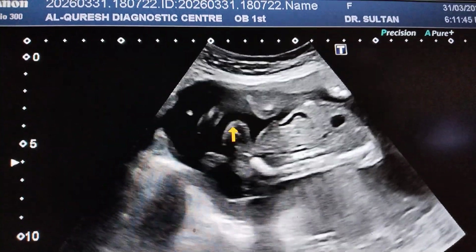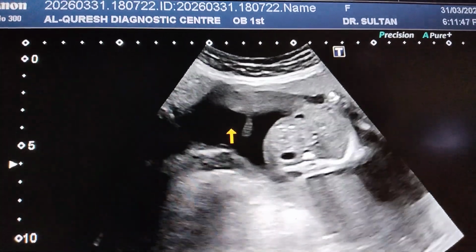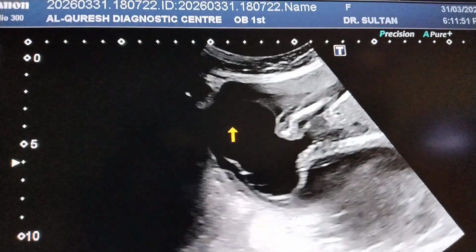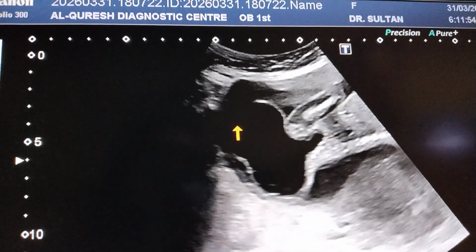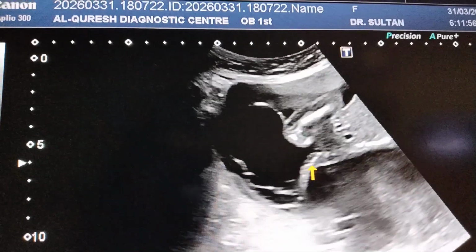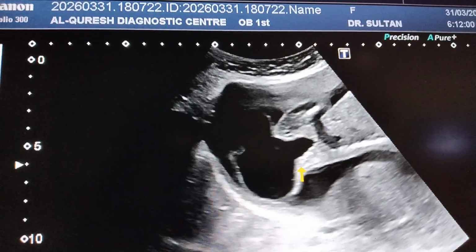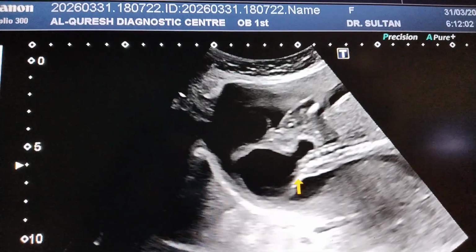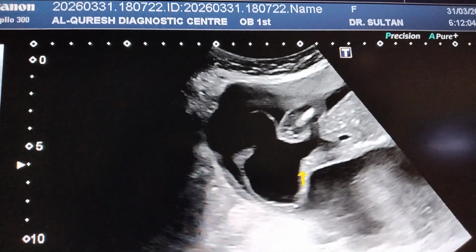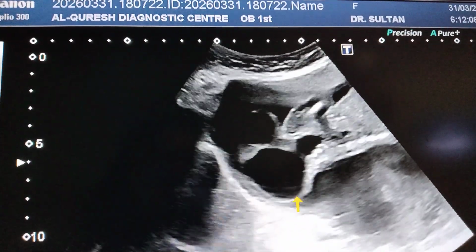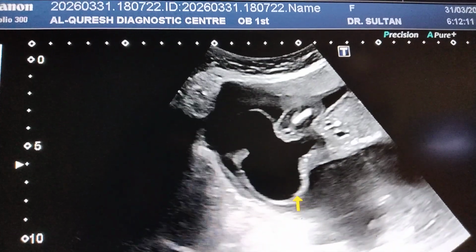So this is the spine, and this is the lesion. Look here, this is the spine, this is the lower lumbar region, and this is the sacrum, and this is the coccyx, this one.